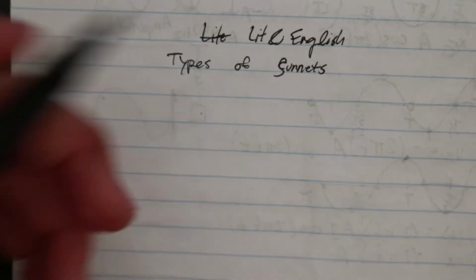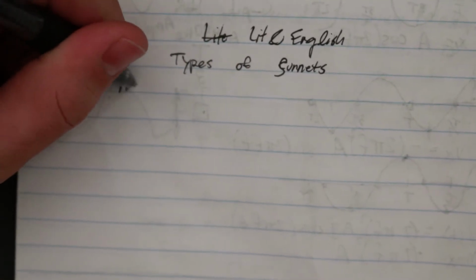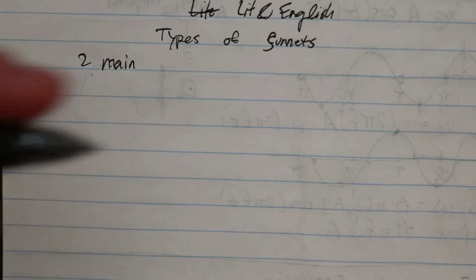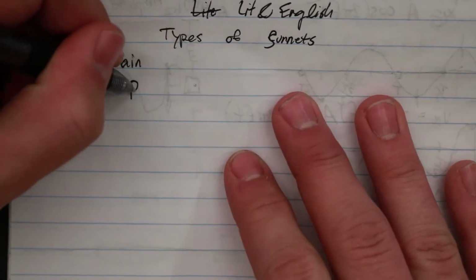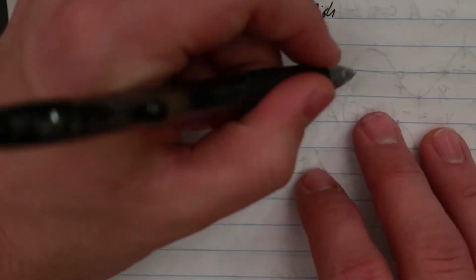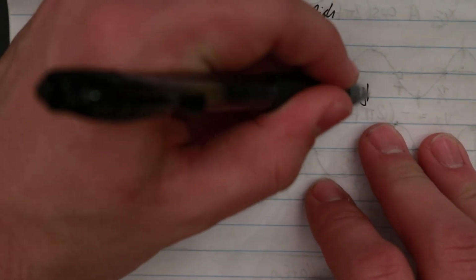Alrighty. So today I'm going to be switching gears and talking about a little bit of literature in English, and I want to be talking something simple, types of sonnets. So I'm going to go over two main types and just some information about each on the construction of the different types of sonnets. So I want to talk about Italian, and then the other type is English.